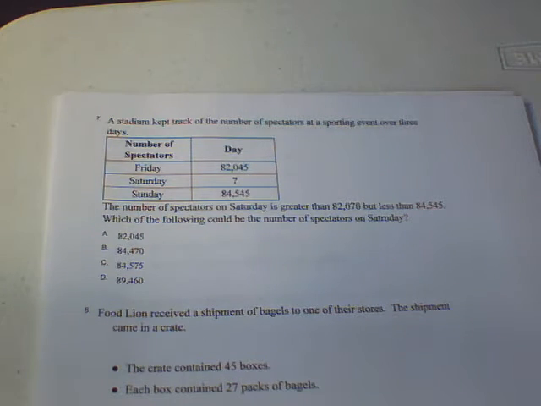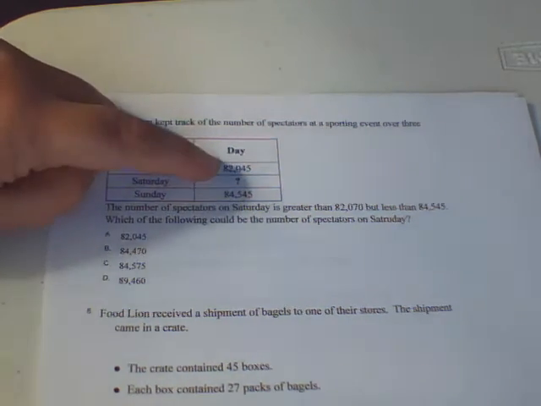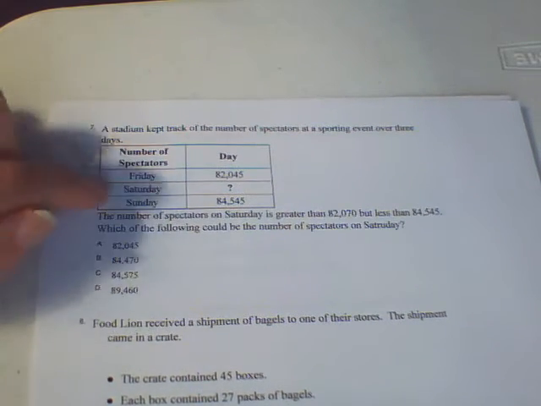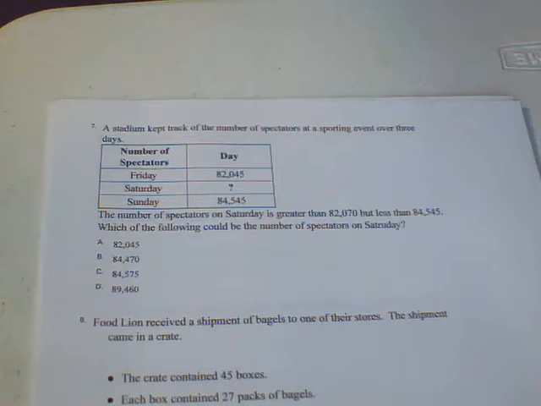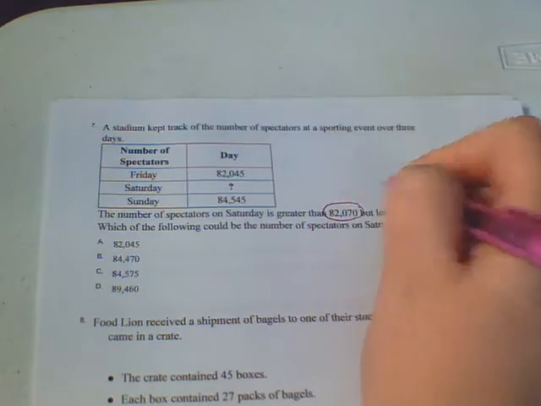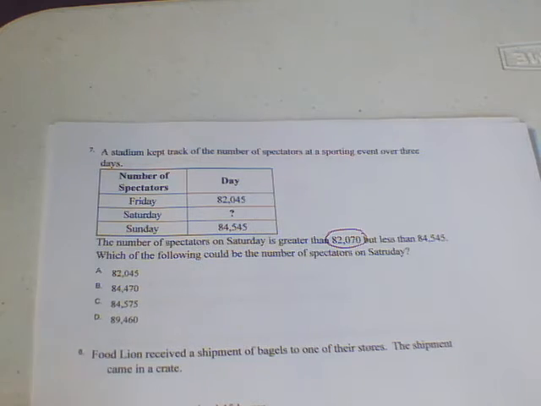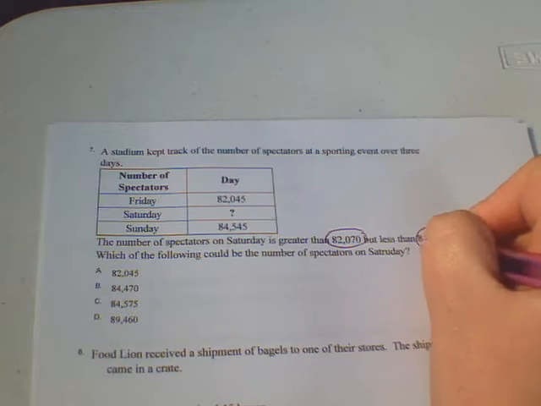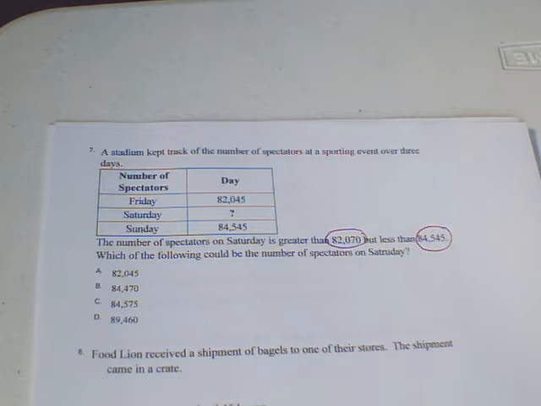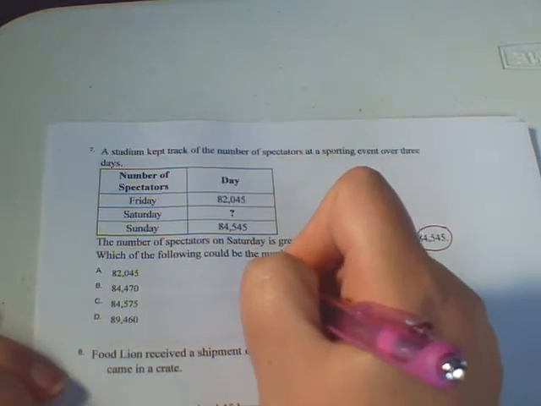Okay. A stadium kept track of the number of spectators at a sporting event over 3 days. So Friday there were 82,045 fans. Saturday we're not sure. And Sunday there were 84,540 fans. The number of spectators on Saturday is greater than this number. So we need to find a number that's more than 82,070, but we need to find a number that is less than 84,545. So you have to pick a number that is greater than this.